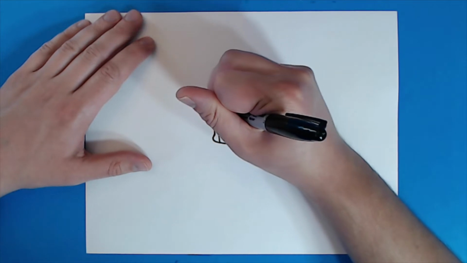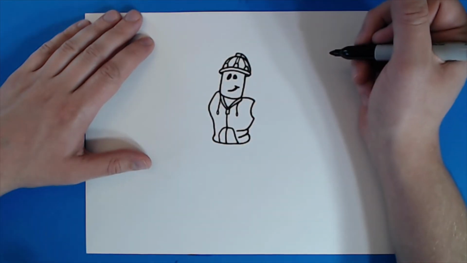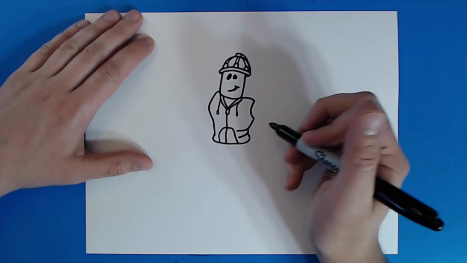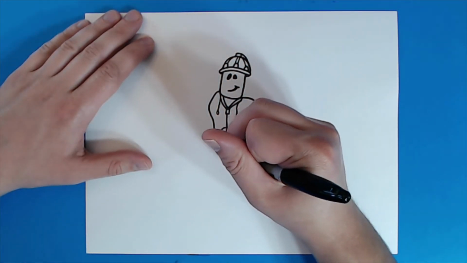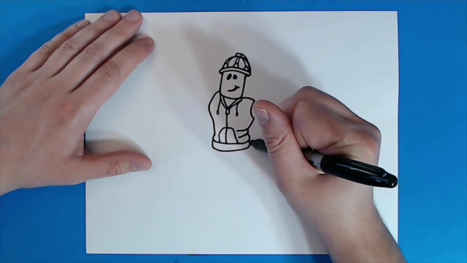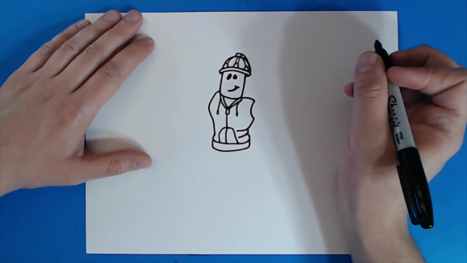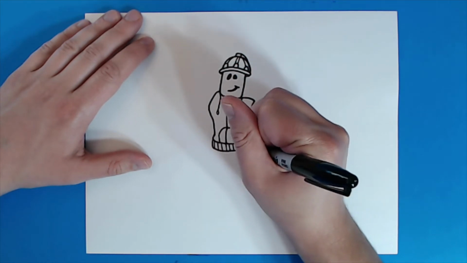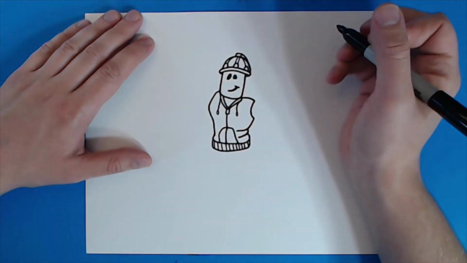And then I'll just draw two tiny little ovals at the end. I know those are kind of hard to see. Then at the bottom of his jacket, I'm just going to draw a long rectangle like this. And then I'm just going to put some lines on it to show the bottom of the sweatshirt.